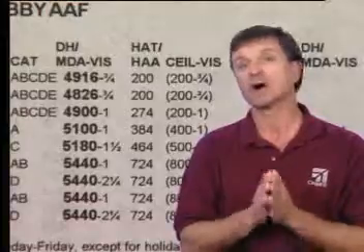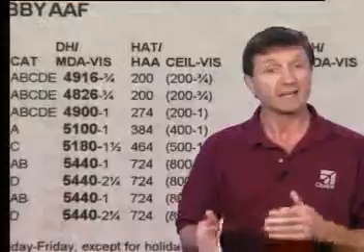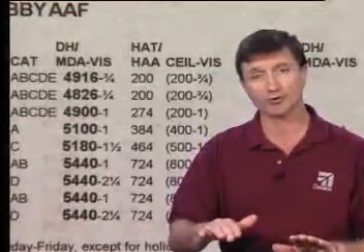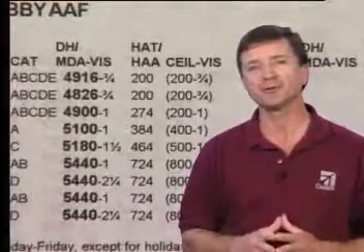The difference is that on a PAR approach, the vertical guidance comes from the controller. He not only gives you vectors for the final approach course, he also tells you when to start your descent and then tells you how you're doing in relation to the glide slope. He would even advise you about any trends he sees developing.